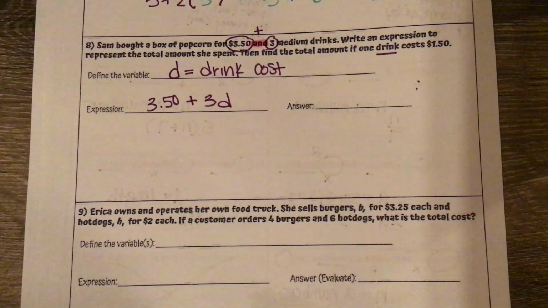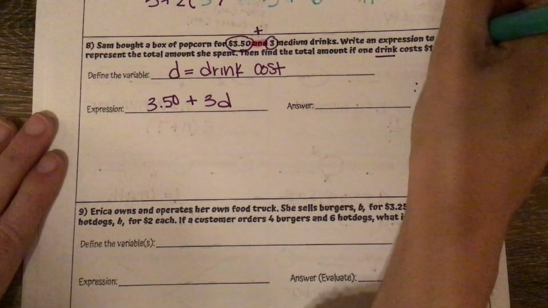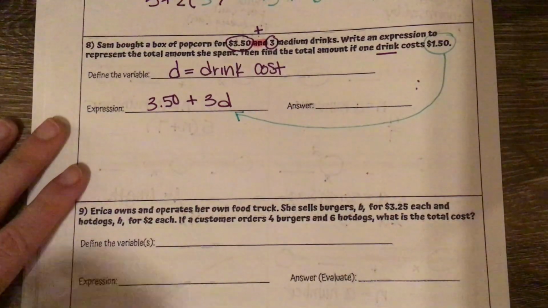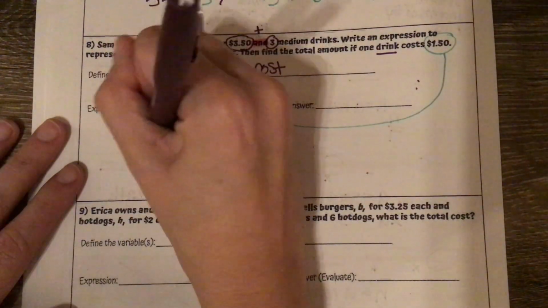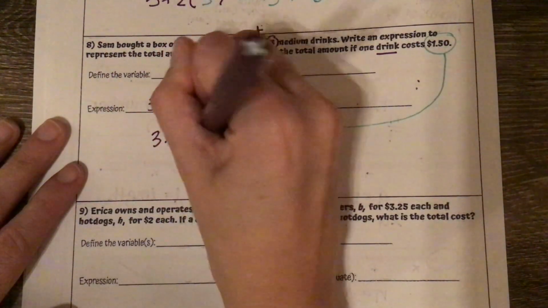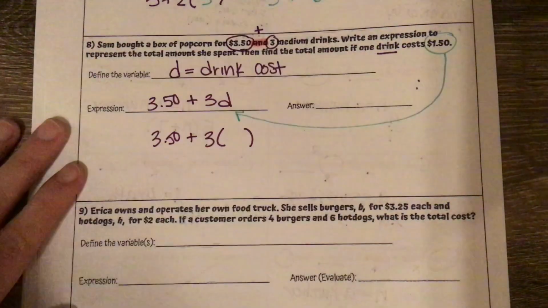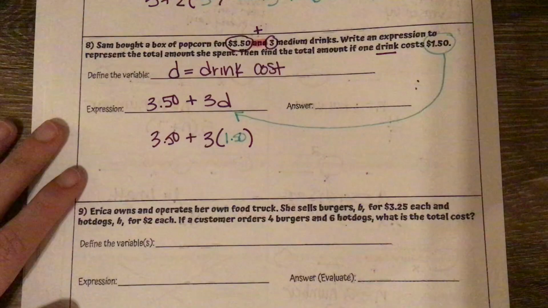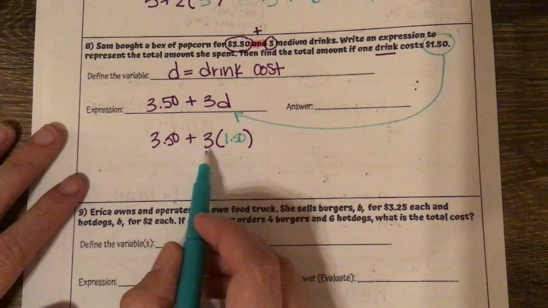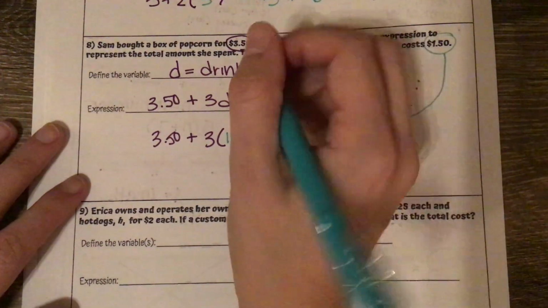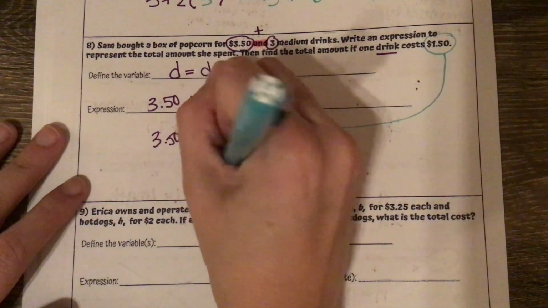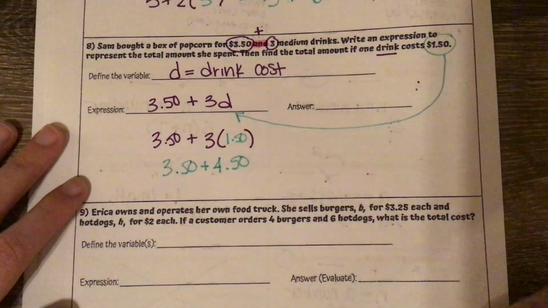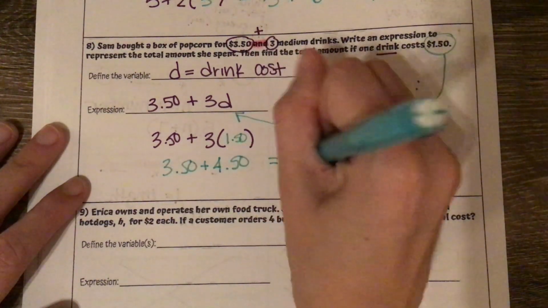Now we're going to go back and evaluate if 1 drink costs $1.50. So we're plugging that in where D is. So $3.50 plus 3 times our D value of $1.50. Order of operations, we multiply first. 3 times $1.50, we get $4.50. Bring everything else down. So $3.50 plus $4.50 equals $8.